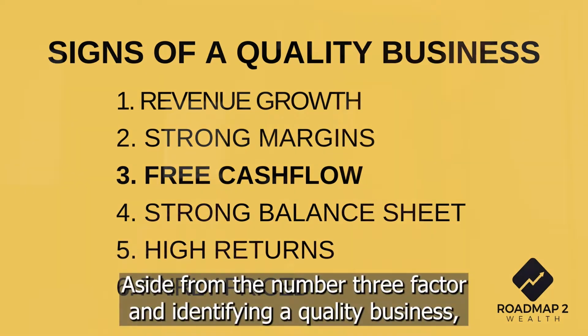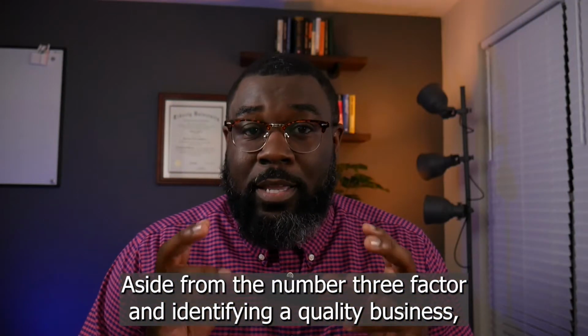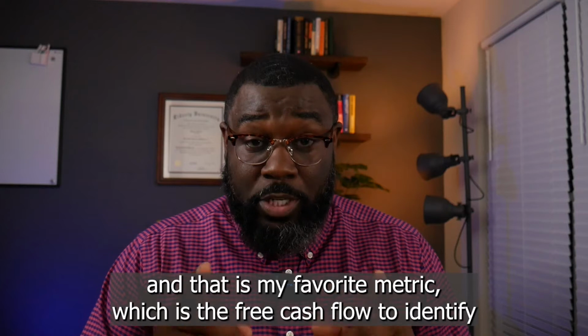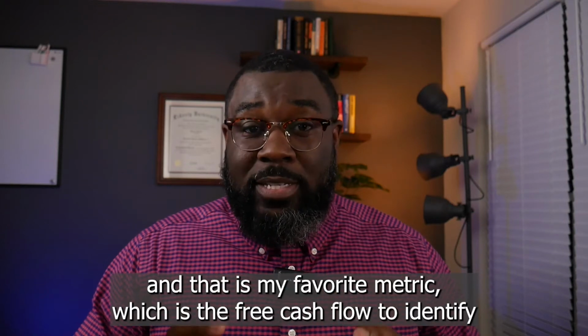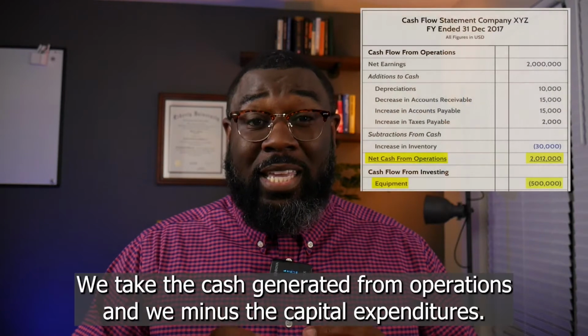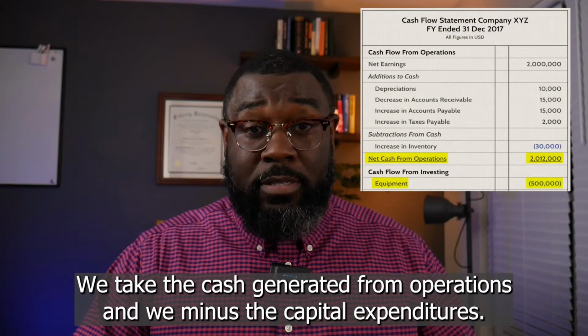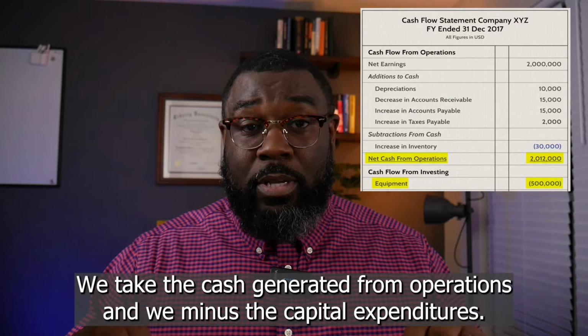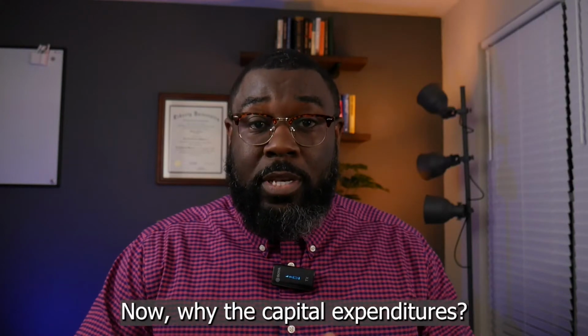Now it's time for the number 3 factor in identifying a quality business, and that is my favorite metric, which is the free cash flow. To identify the free cash flow, we look at the cash flow statement of the business. We take the cash generated from operations and we minus the capital expenditures. Now, why the capital expenditures?